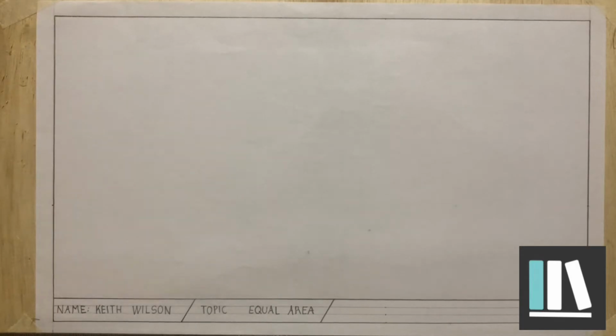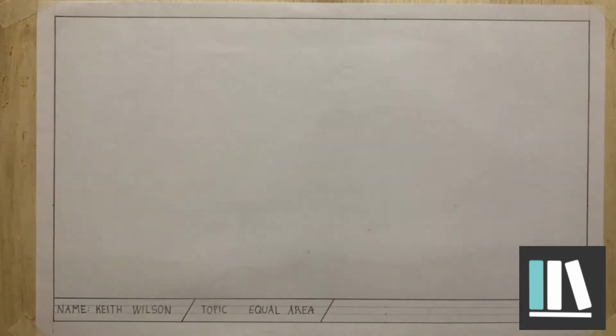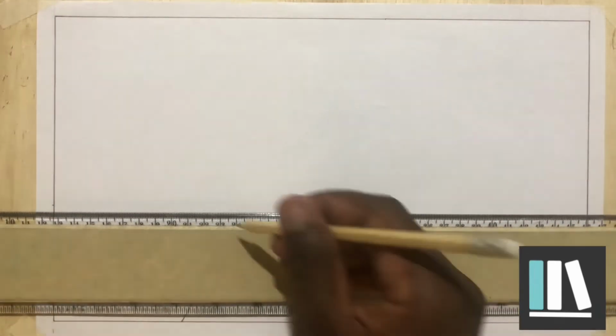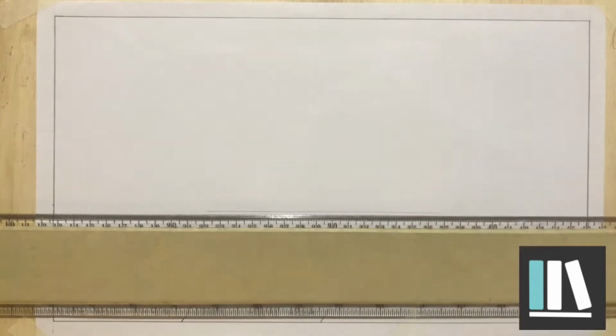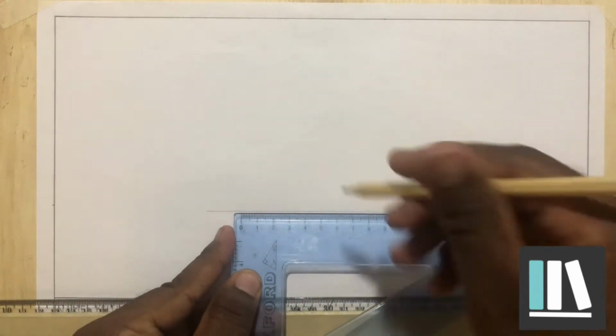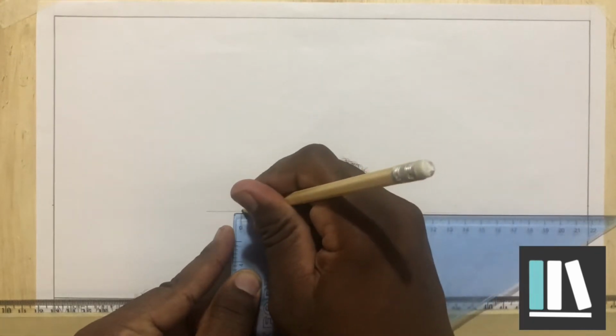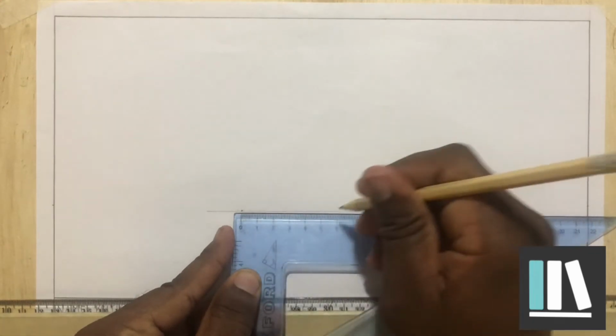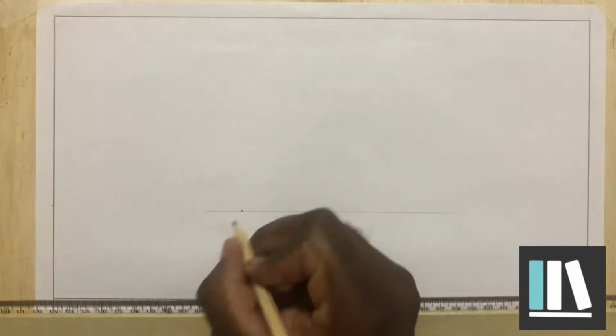Okay, so the first thing that we're going to do is to draw the irregular pentagon. I'm going to just choose some random measurements here, some random angles. So the base, AB, is 50 millimeters.